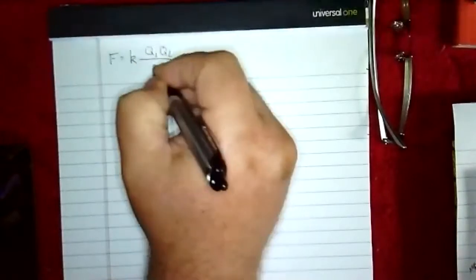So we have a new Coulomb's law. Just to recap, in the beginning we had the force is equal to K times Q1 Q2 over R squared. That's the Coulomb force.